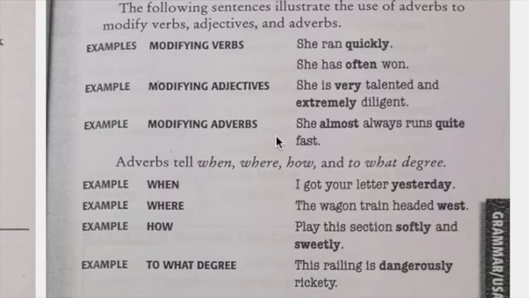Okay. So we also have adverbs modifying adverbs. Examples. She almost always runs quite fast. So we have here an adverb modifying another adverb. Okay. So adverbs tell when, where, how, and to what degree.